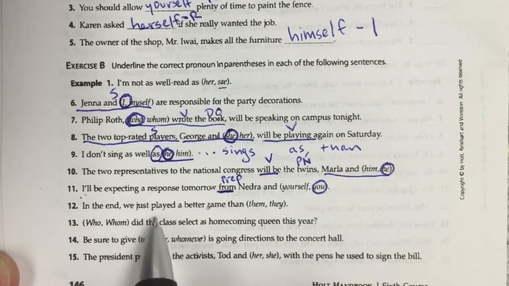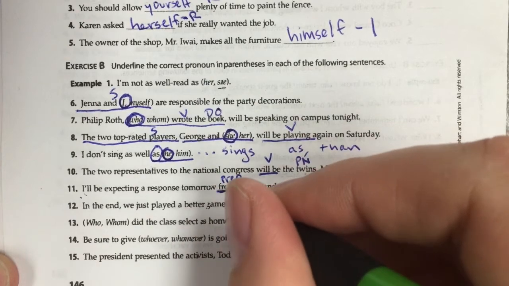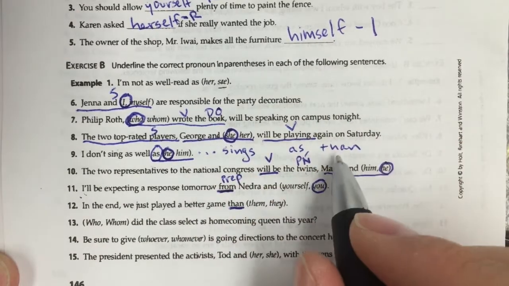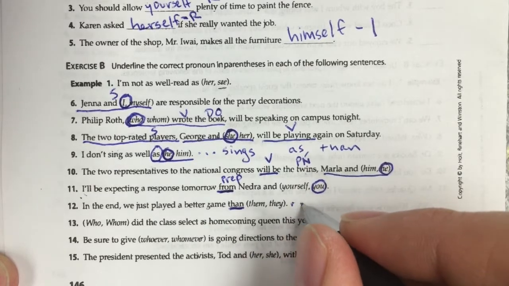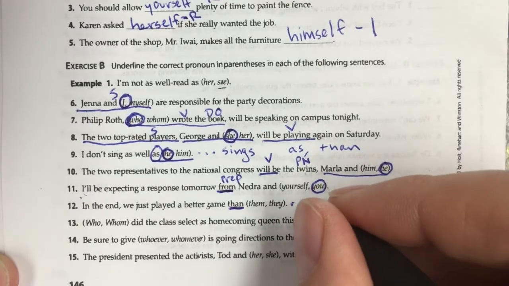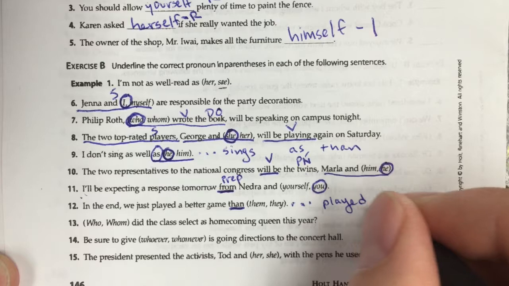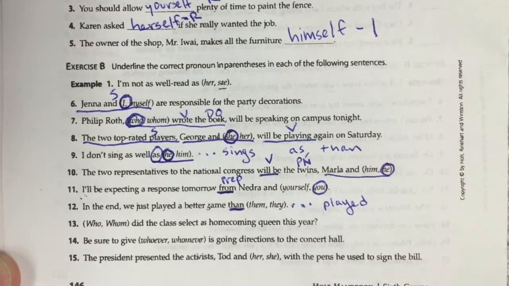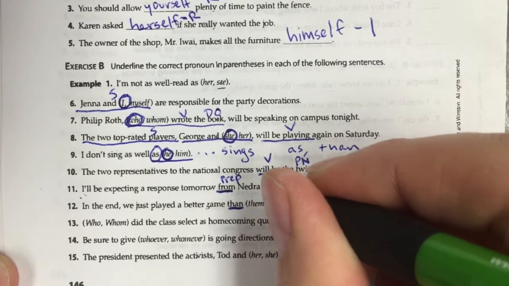Number 12. In the end, we just played a better game than. So here's that word we need to be really careful about, than. It's like up here where we have than. I mentioned that this is elliptical. There are some words left off here. In the end, we just played a better game than they played. So this word is there, even though they didn't write it, it's there in your mind. It's understood. So we would say they played, not them played, because it's the subject.